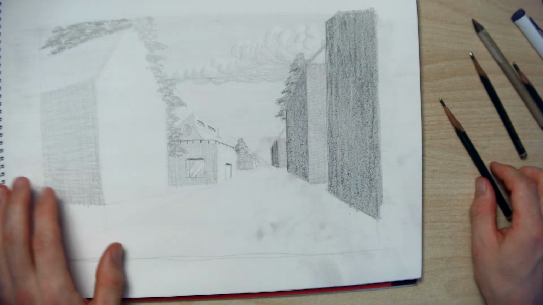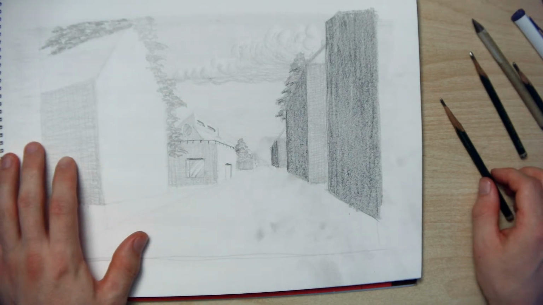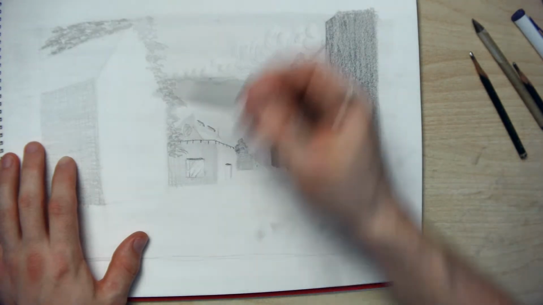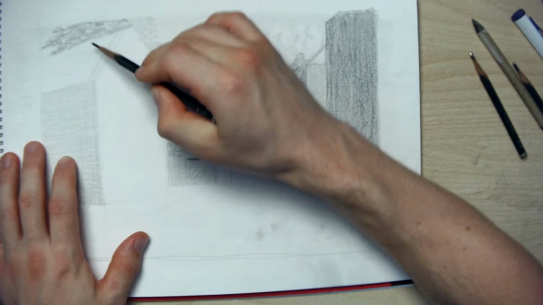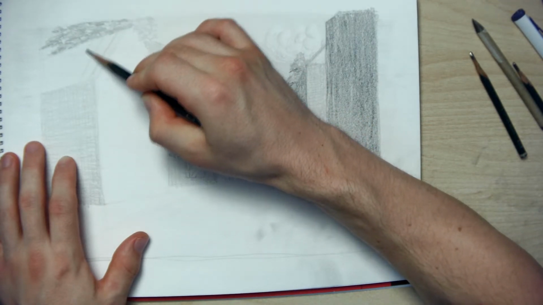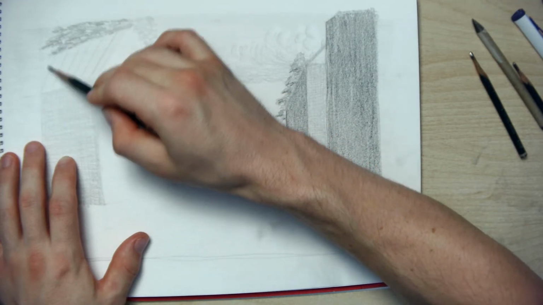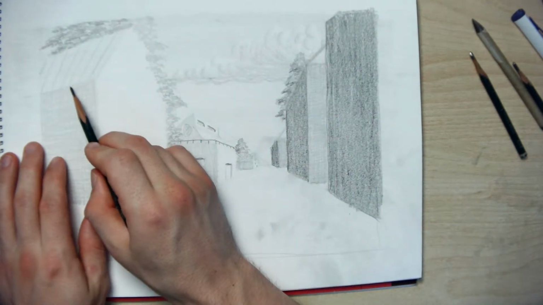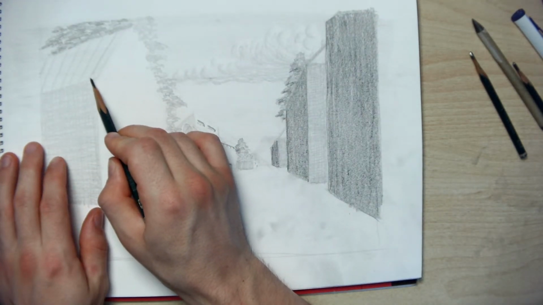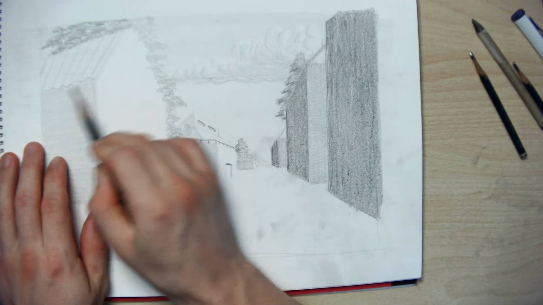Okay, for the next part, this house right here in the front, let's first put on some tiles on the roof. Those are oriented downwards like so. And then there's some sort of a wavy structure.